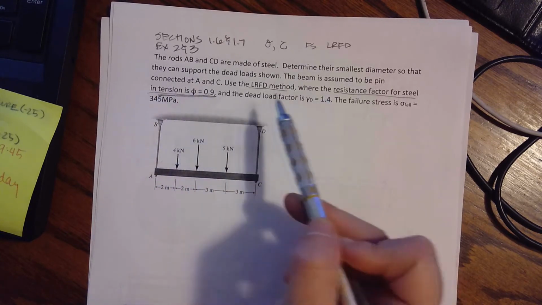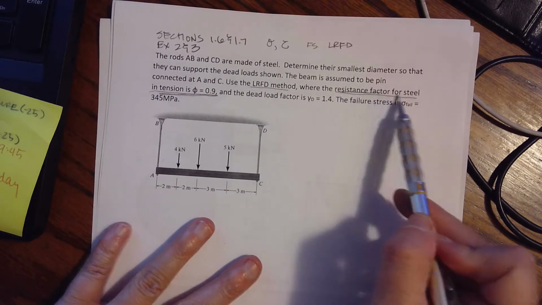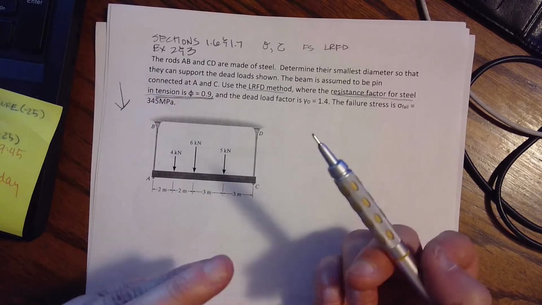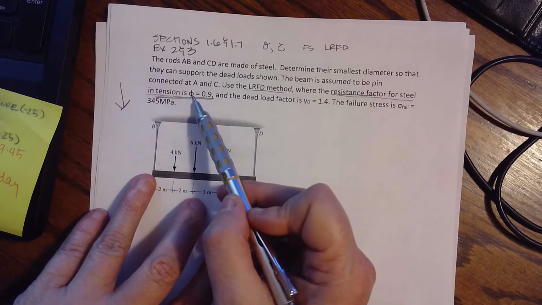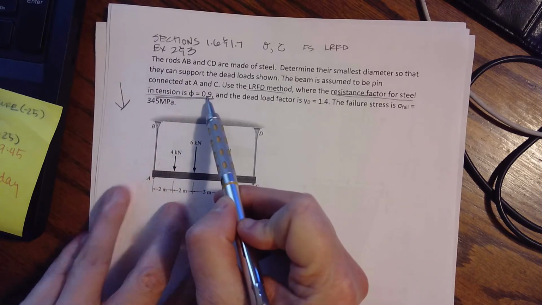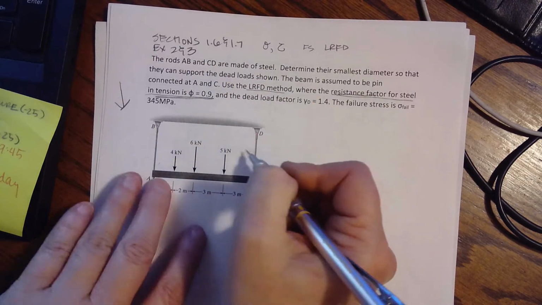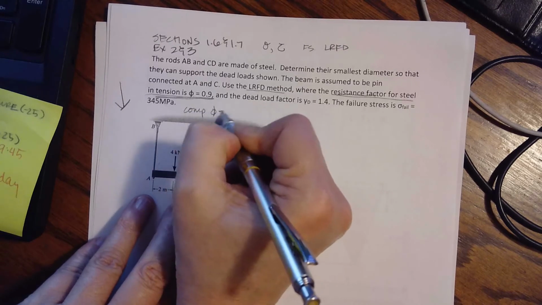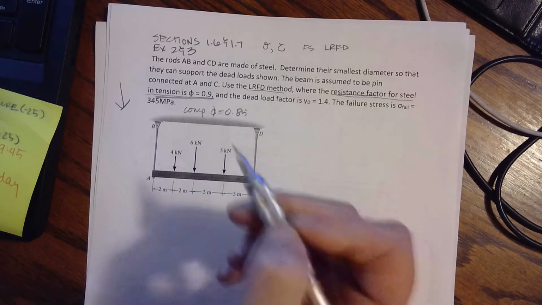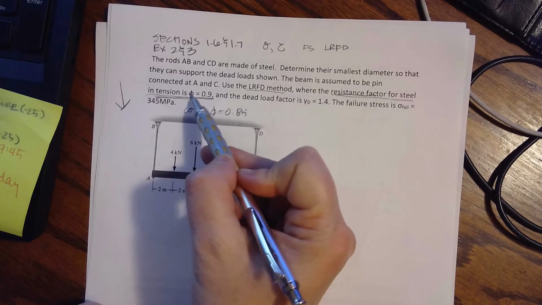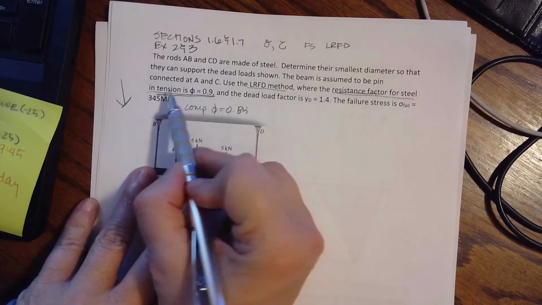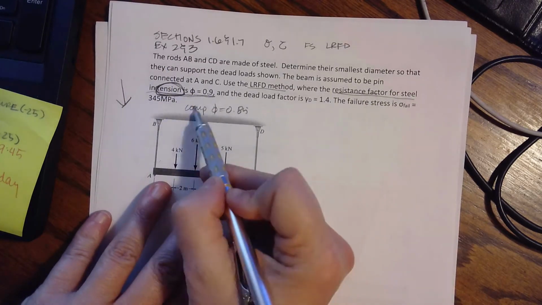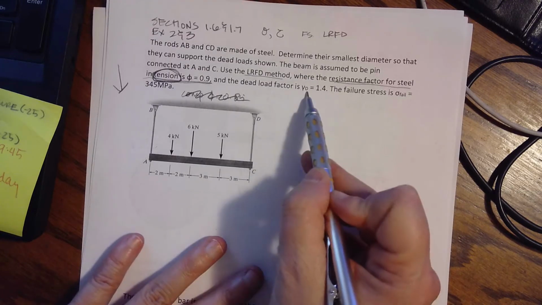So, when we're doing different designs, we have resistance factors. Remember, that's going to decrease the yield stress, the allowable stress, whatever you want to call it, for the material. For steel in tension, it's 0.9. If we had a system that had steel in both tension and compression, we could have said that compression would be 0.85. So we could have different values of phi depending on the type of application in our system. So for tension, it's 0.9. The dead load factor is 1.4.